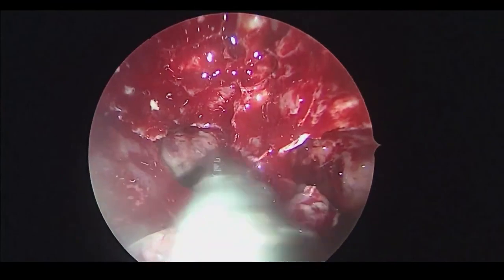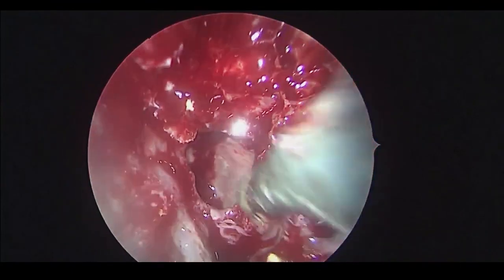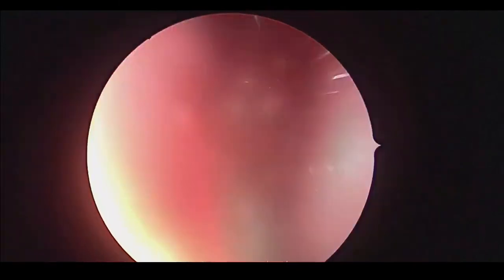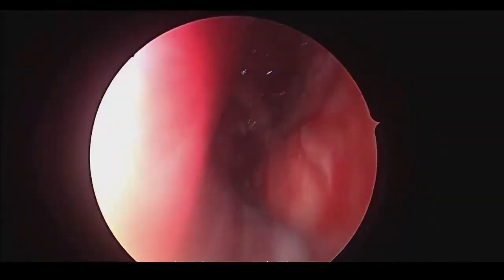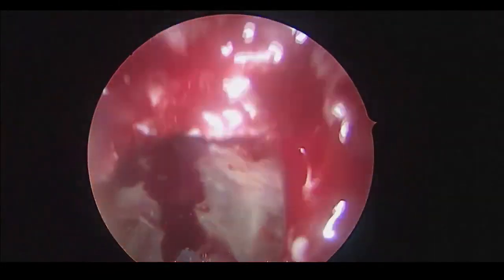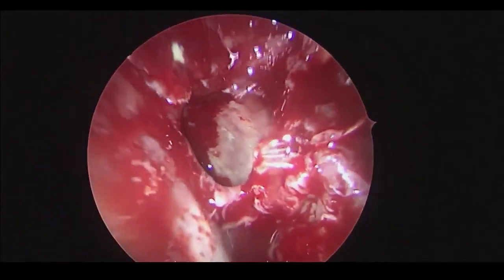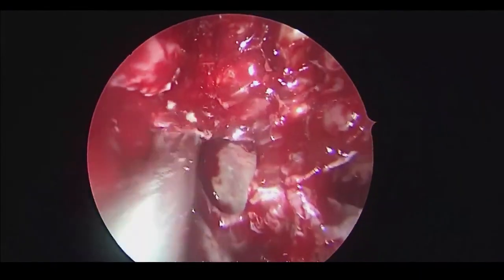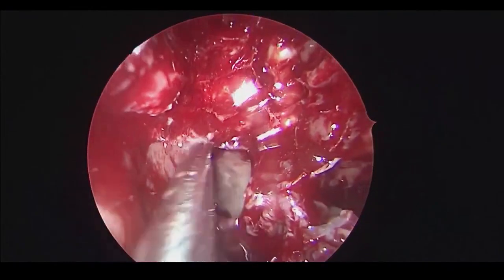Sir, there is the sphenoid sinus. See, I am not doing anything inside the sphenoid. Only blunt instrument suction. Thorough irrigation. We'll do thorough irrigation. We'll use the hydrodebrider, but no sharp instruments.